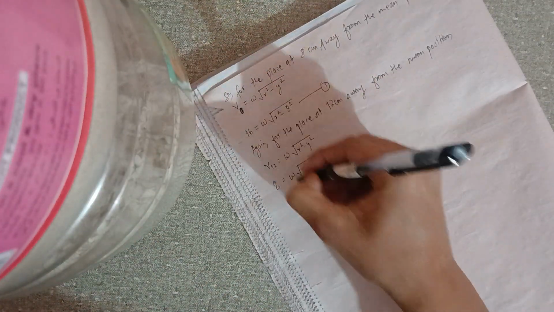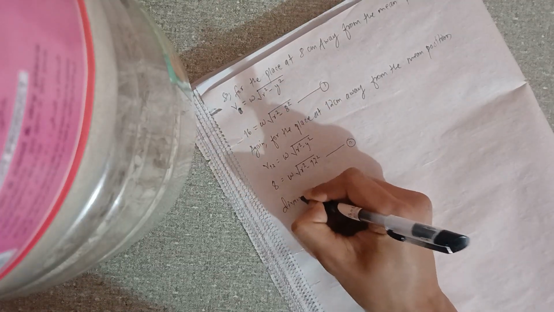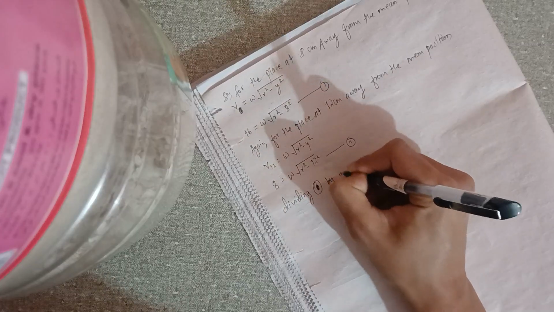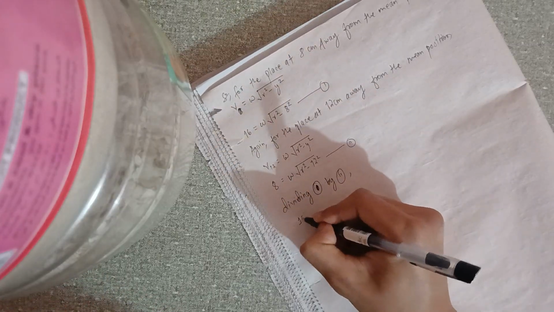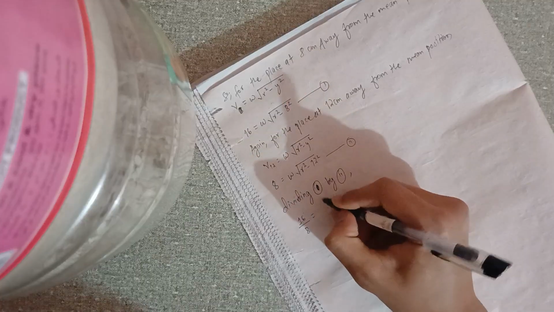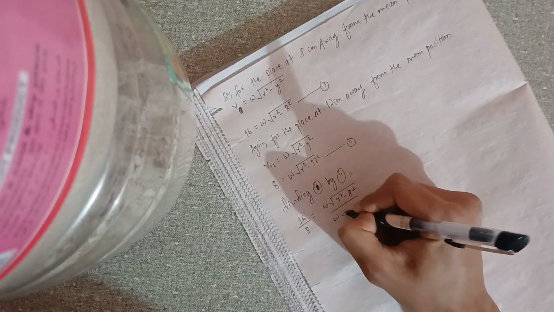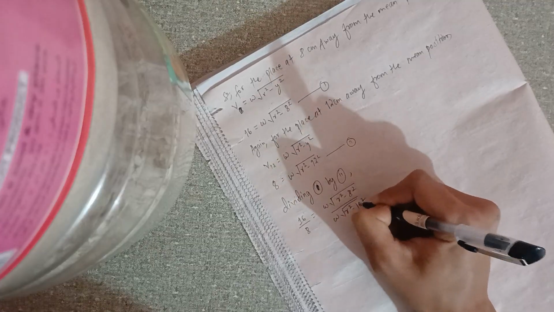So if we divide these, dividing 1 by 2, what we get is 16 by 8 is equal to omega under root r square minus 8 square by omega under root r square minus 12 square.